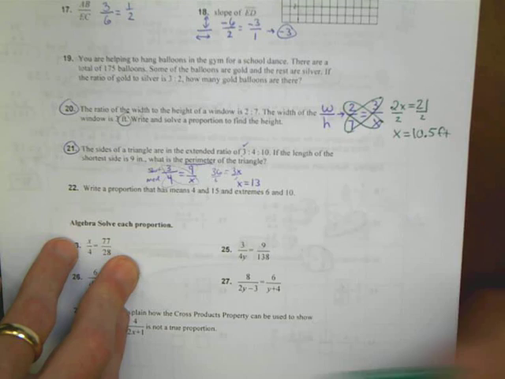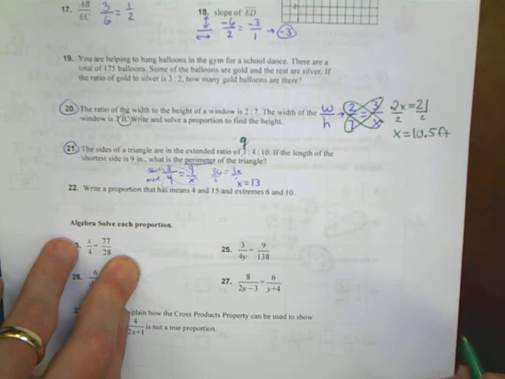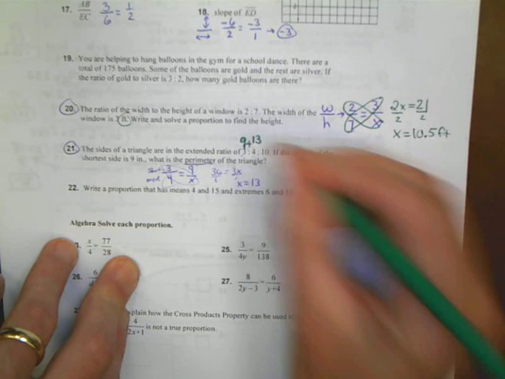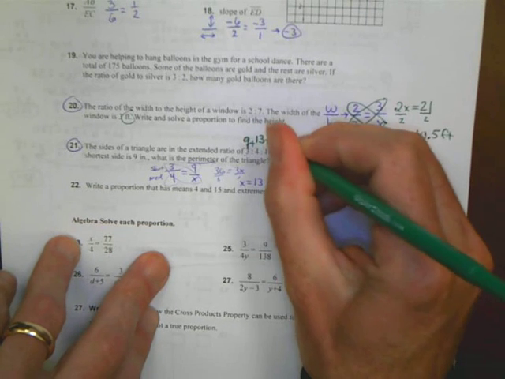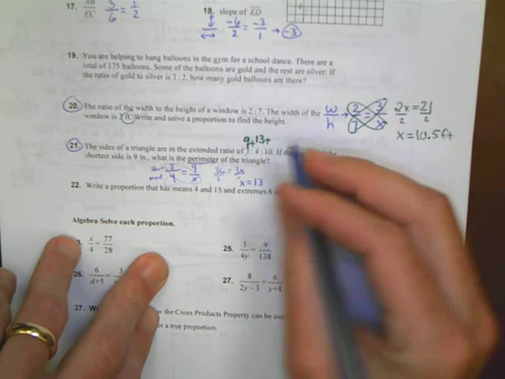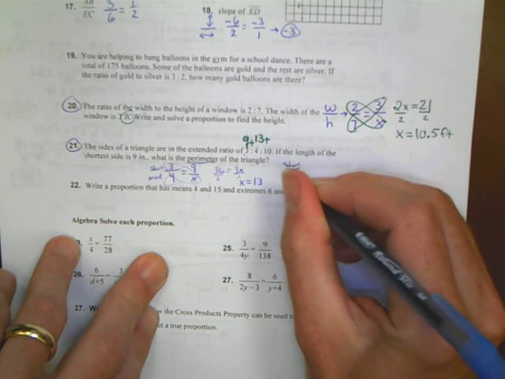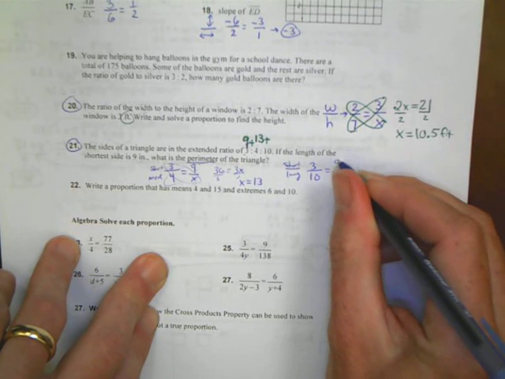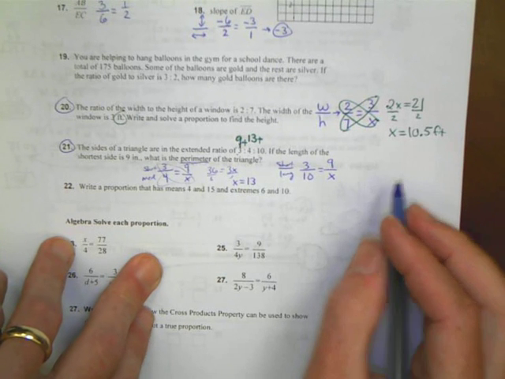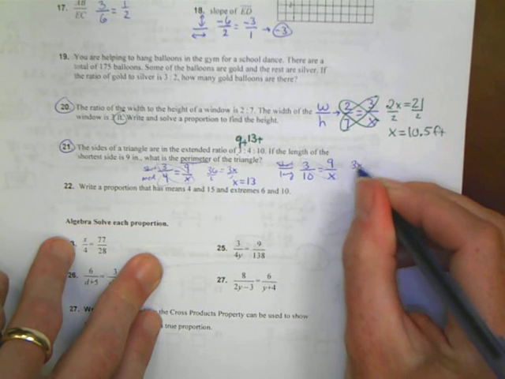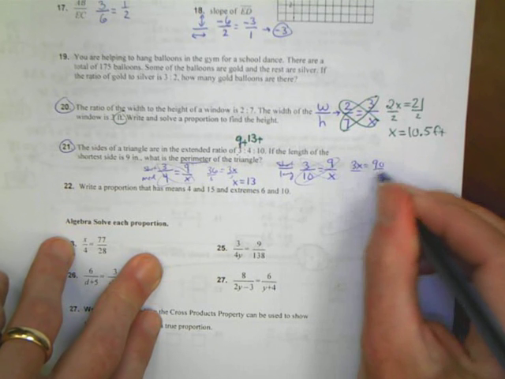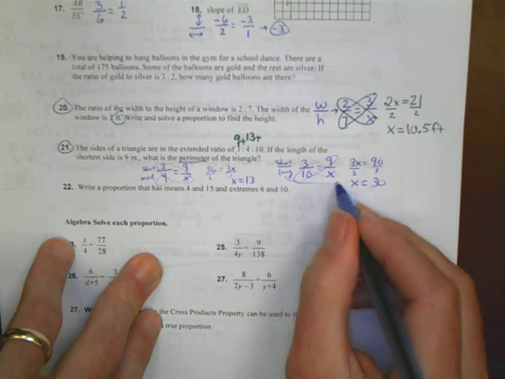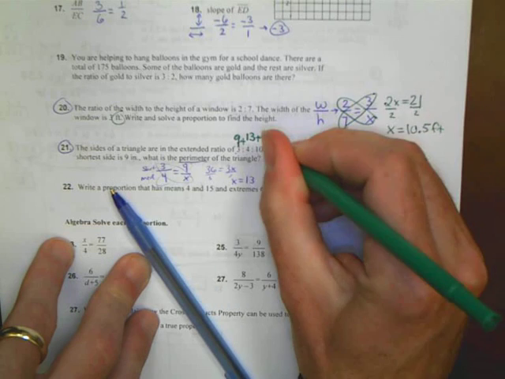Just for kicks, I'm going to write a 9 above the 3 value. I'm going to write plus, because I'm going to do perimeter, 13 above my medium value, plus, now I want to do one more and find the length of my long one. Short to long is 3 to 10. I know my short measurement is 9. I don't know the long measurement, and that's okay. I'll cross multiply again and have 3x equals 90. I'll divide both sides by 3 to determine that x equals 30, and that is my long value. So I have plus 30 for my long value.